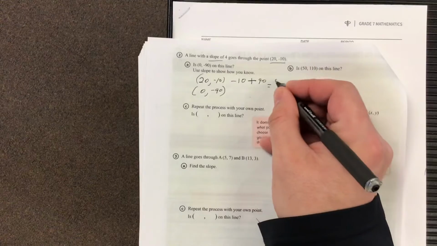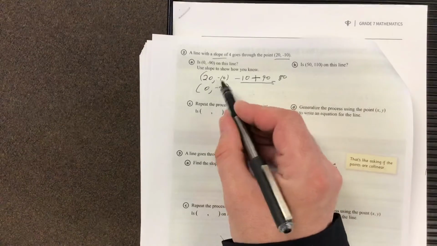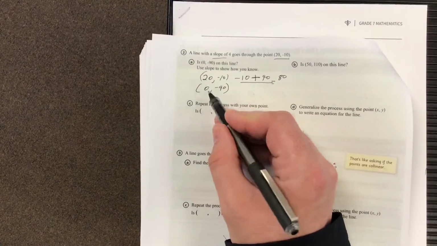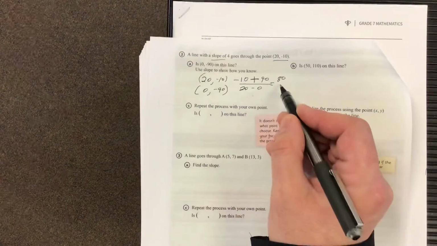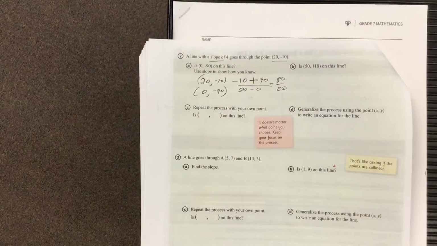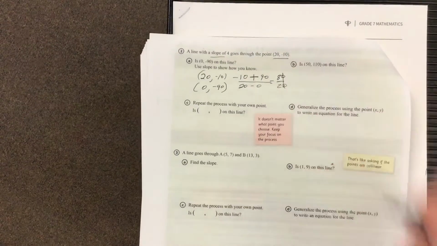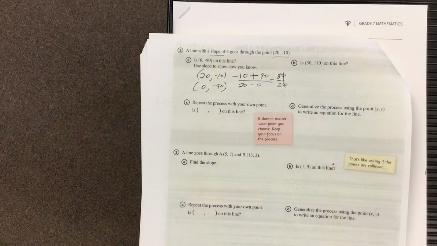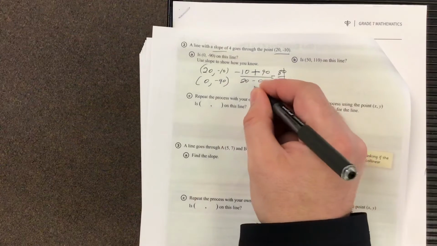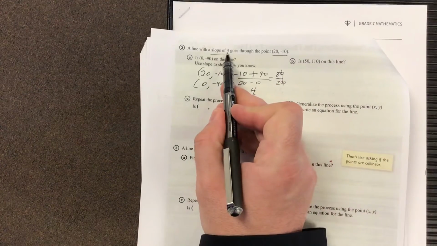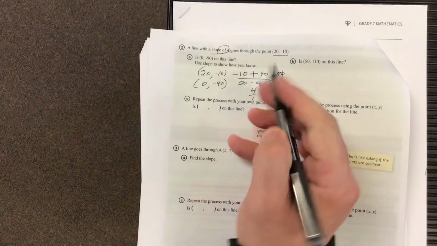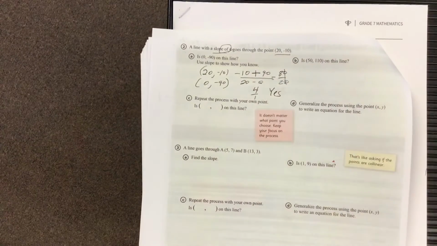80. That's on top. Now I'm going to look at my x coordinates. I'm going to go in the same order. I did top minus bottom, so 20 minus 0 is 20. Can 80 over 20 be reduced? Yes. To what? 8 over 2, or 4 over 2. Nope. 4 over 1, which is the same slope that it gives me of 4. So this one is yes, it is on the line.